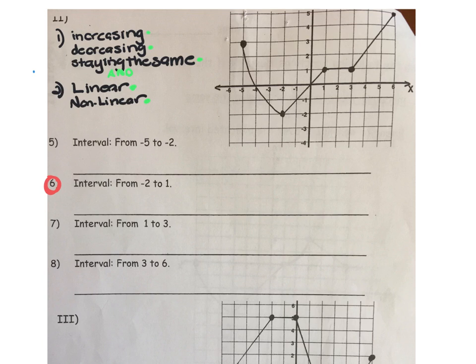We're to look at the interval from -2 to +1. So if you look at the x-axis and mark off -2 to +1, you can see we've been given a portion of the function.